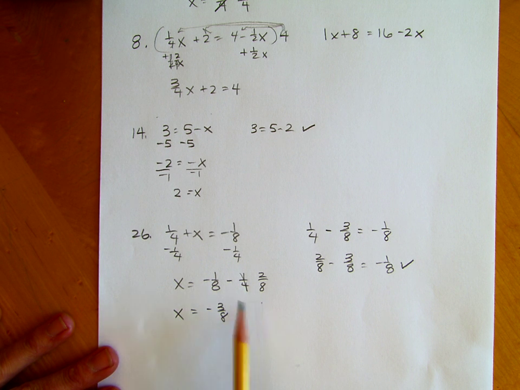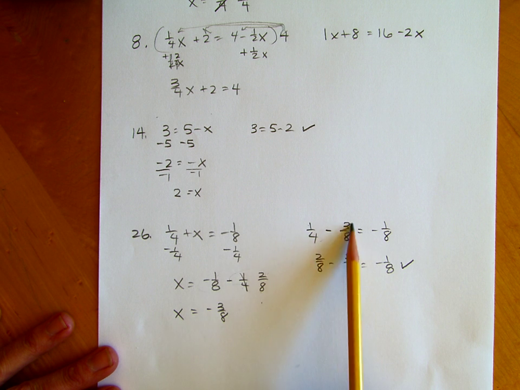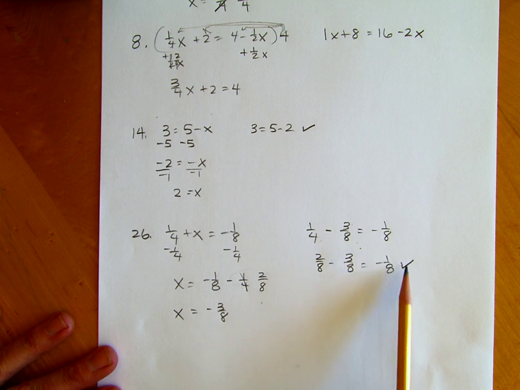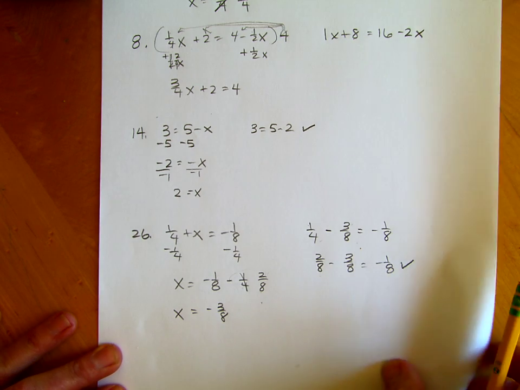So I subtracted 1/4 from both sides. I wrote this horizontally because it's easier to see. I need common denominators. 2 over 8 and a negative 1 minus a 2. If my temperature is negative 1 and it drops 2 more degrees, now I'm at negative 3. So I'm checking 1/4 minus 3/8 equals negative 1/8. Change 1/4 to 2/8, and I can see that's negative 1/8.